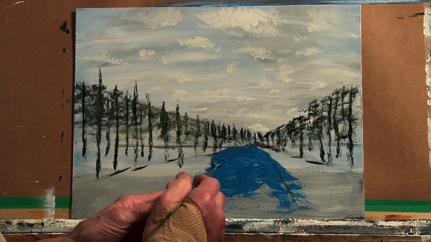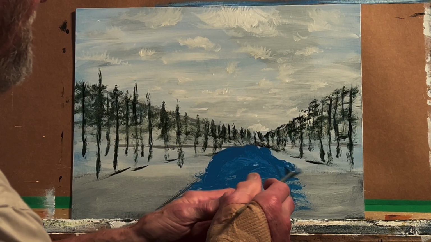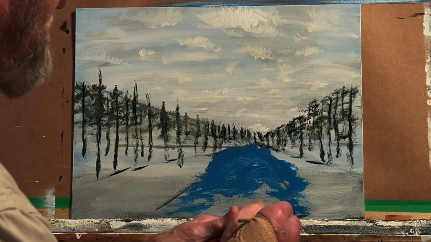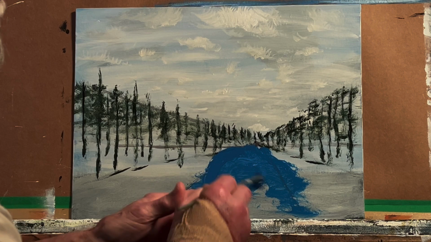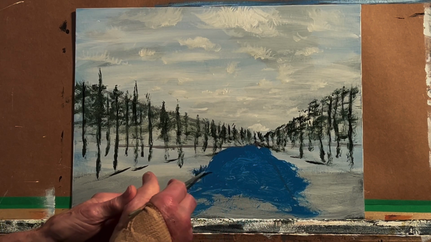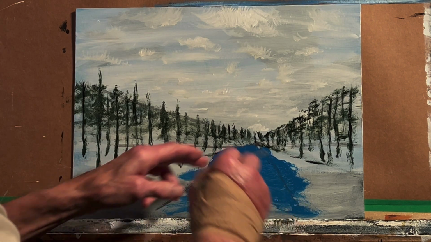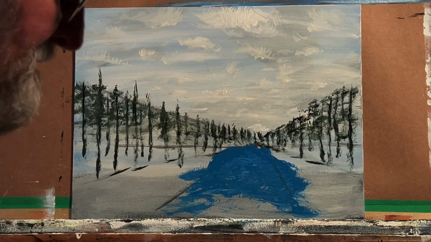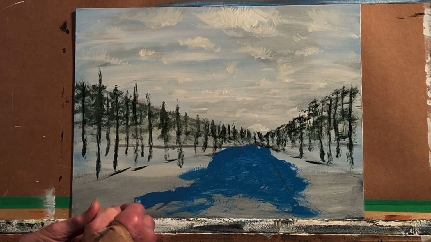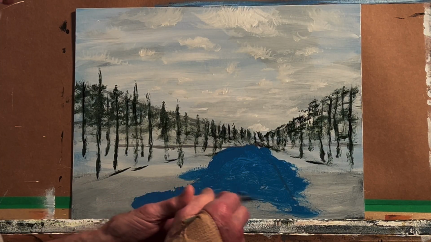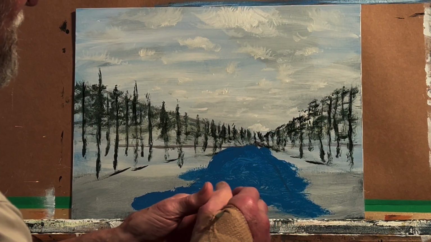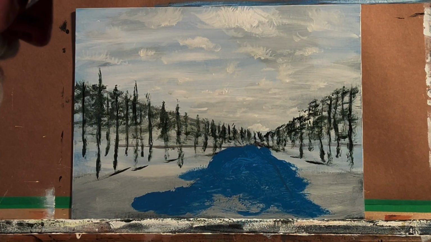And lakes are usually erratic on the shoreline, but it's still the same principle. You go from big to little. Or this could be a river.